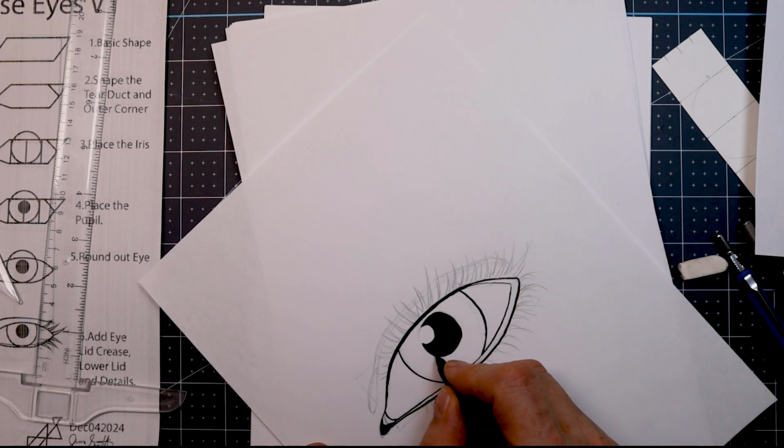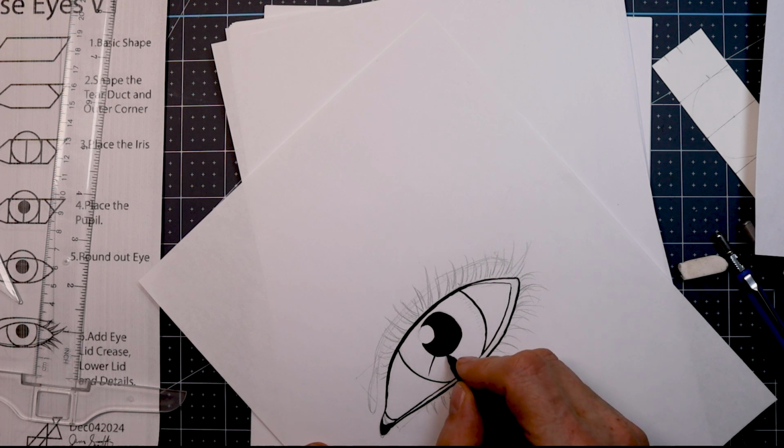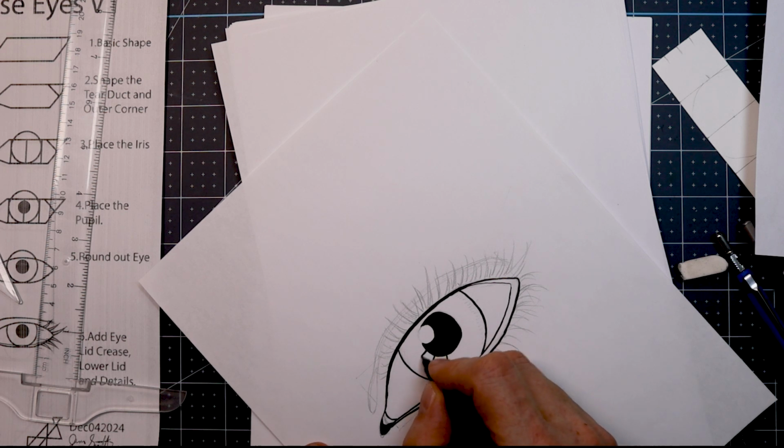And now we're back to the fine point brush pen.